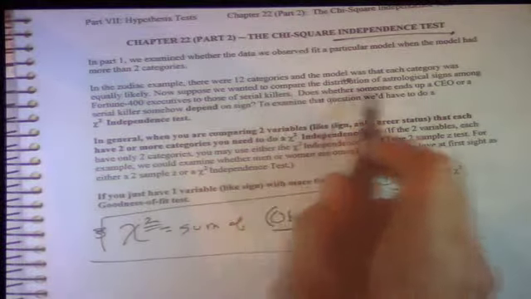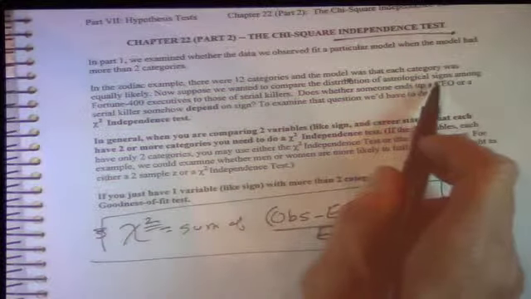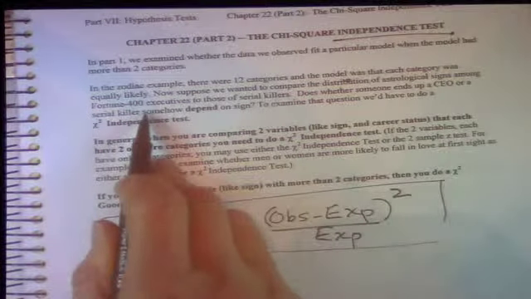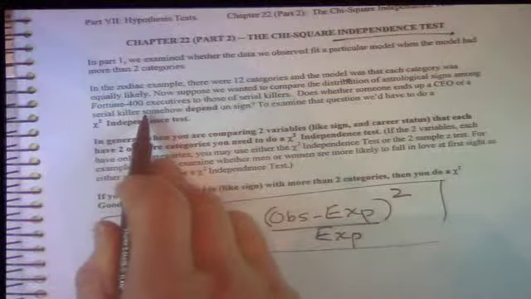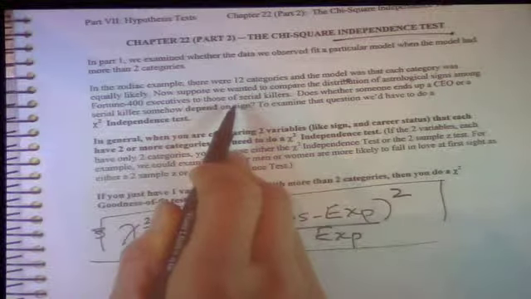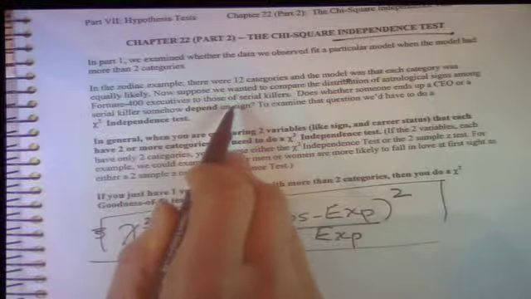Now suppose we wanted to compare the distribution of astrological sign among those top executives that those girls in the bathroom wanted to hook up with. Remember that story? That they were interested in those guys? And they certainly didn't want to hook up with a serial killer. That's far from it.